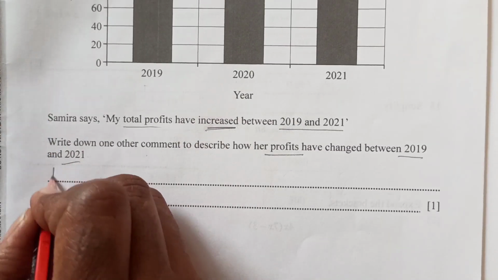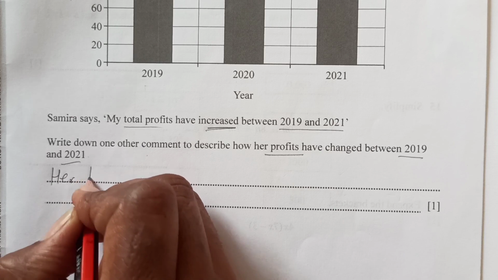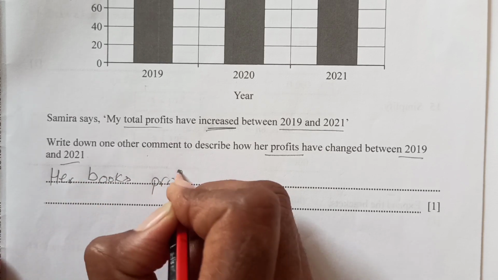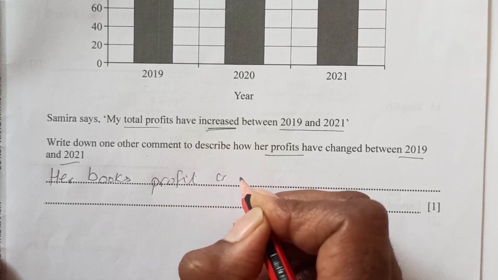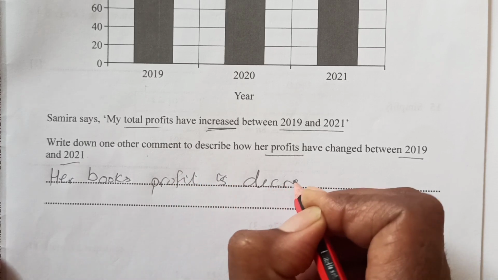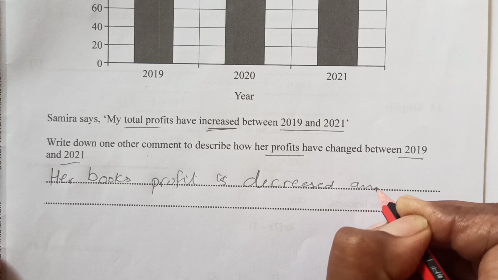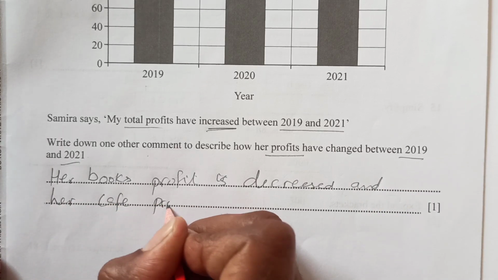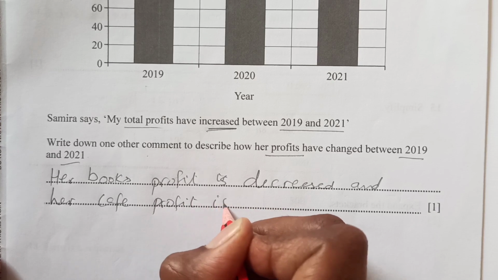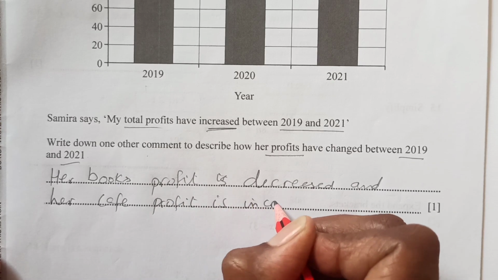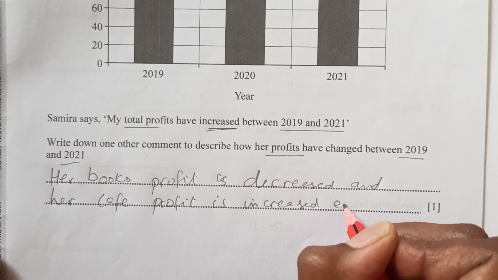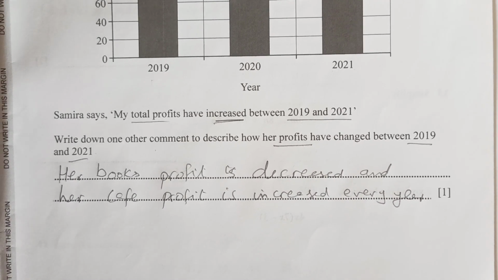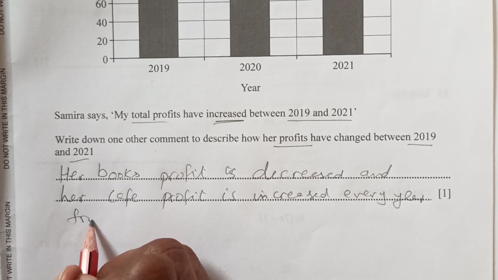So we can say her books profit has decreased and her cafe profit has increased every year, from 2019 to 2021.